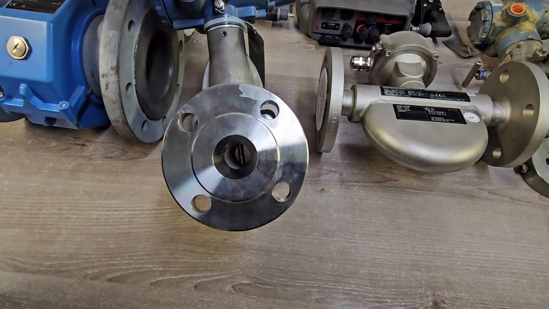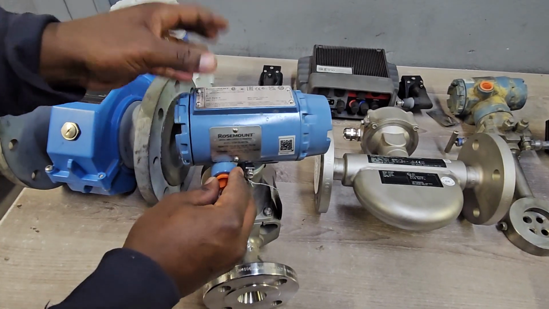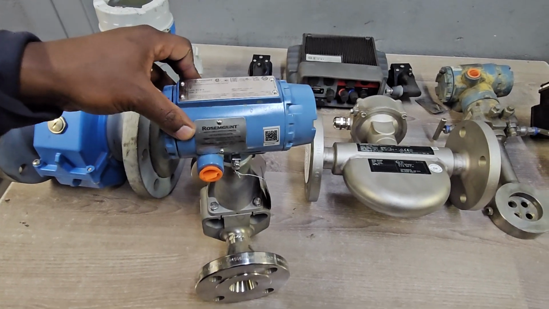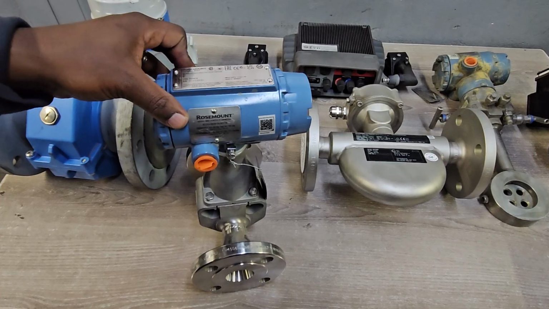Again, that signal will be amplified in this electronic compartment, and then the output of that signal will be converted to a 4-20 milliamp signal, and then it will be sent out to a DCS system.